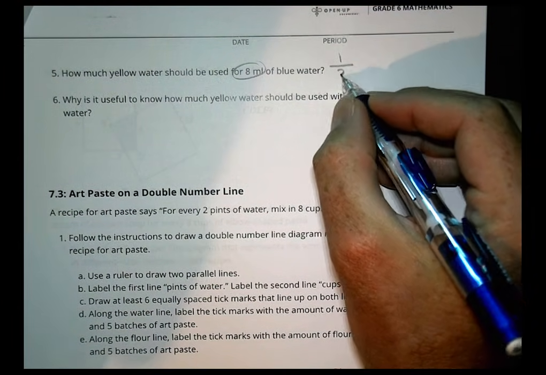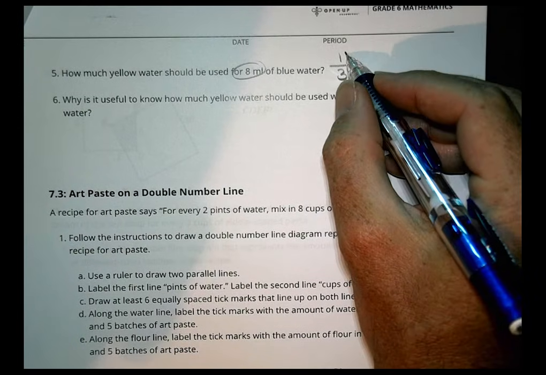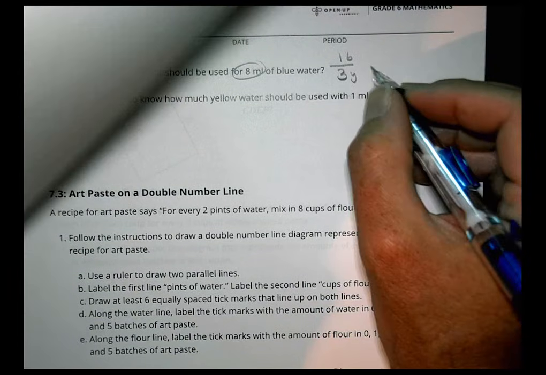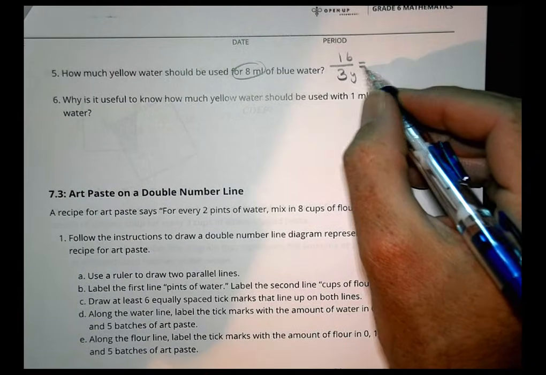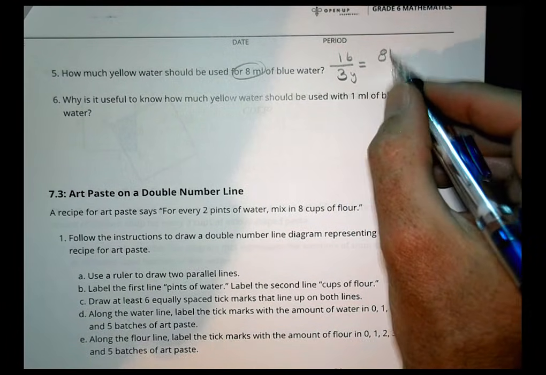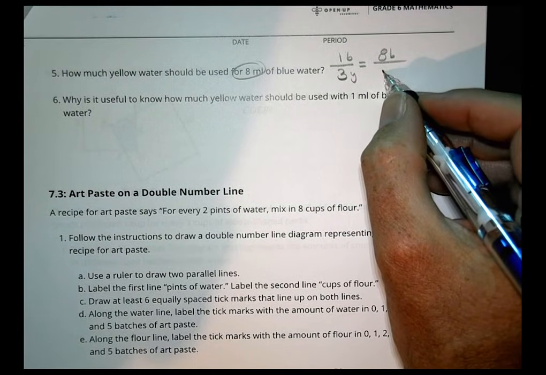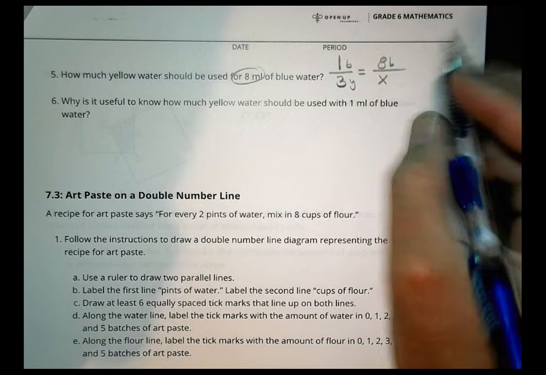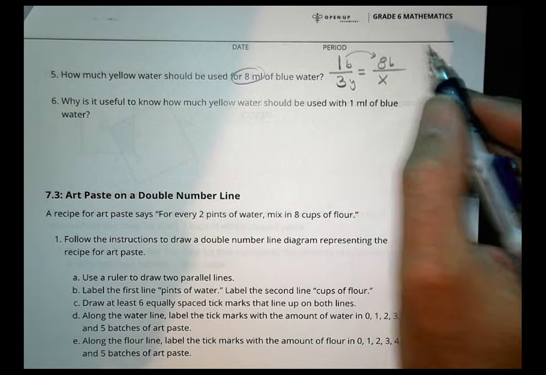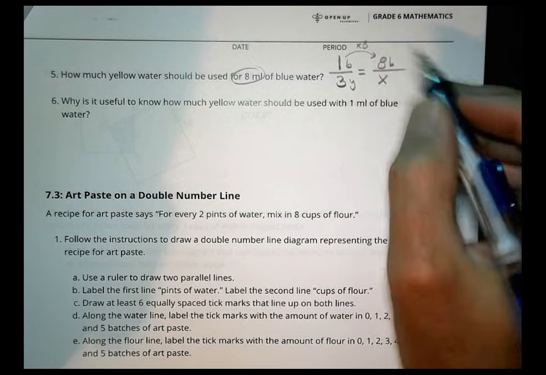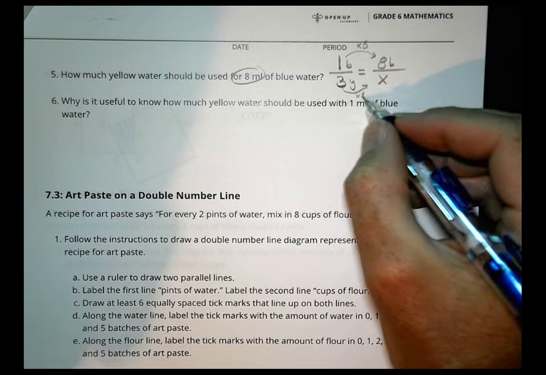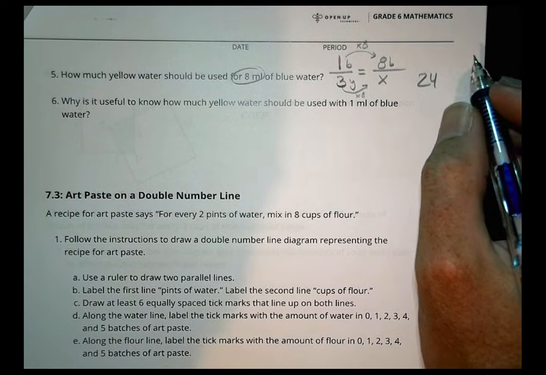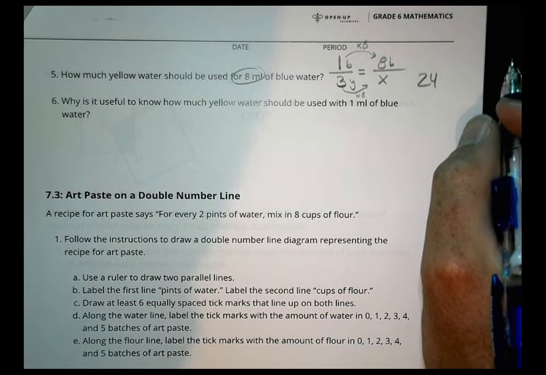If I know I have a ratio of 1 blue to 3 yellow, and I want to get that equal to 8 blue, and I don't know how many yellow, we could call that X number of yellow there, right? Then I think about 1 times what gets you to 8? 1 times 8, and what is 3 times 8? 3 times 8 is 24. So it would take 24 milliliters of yellow to make the same shade.